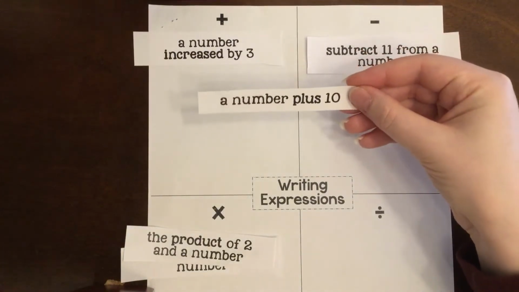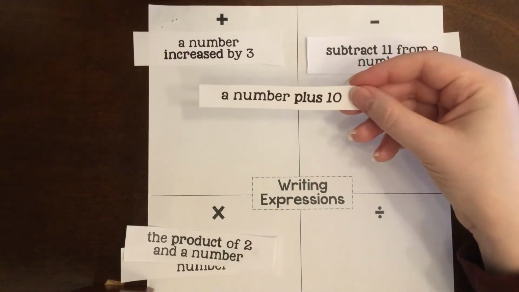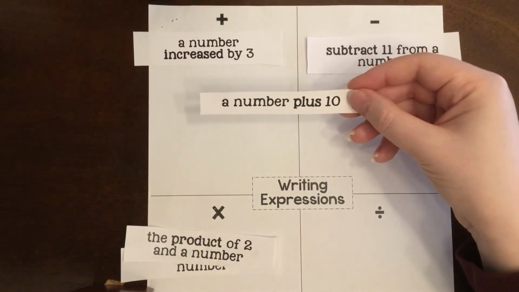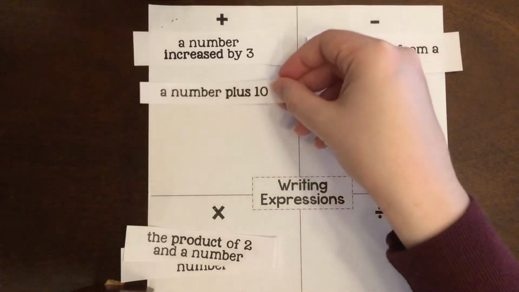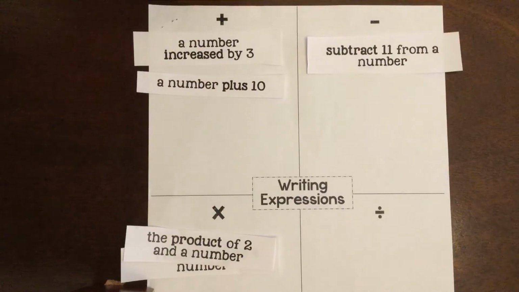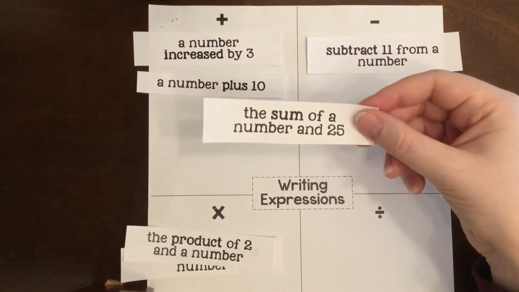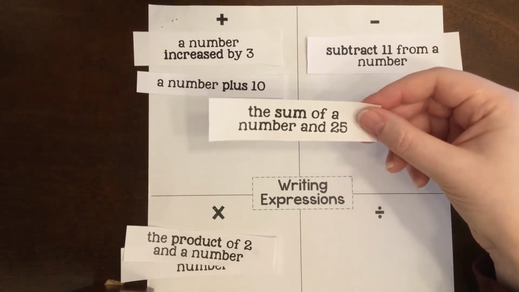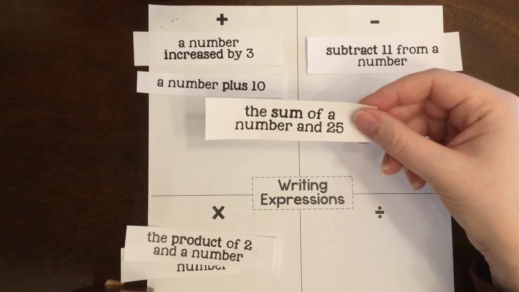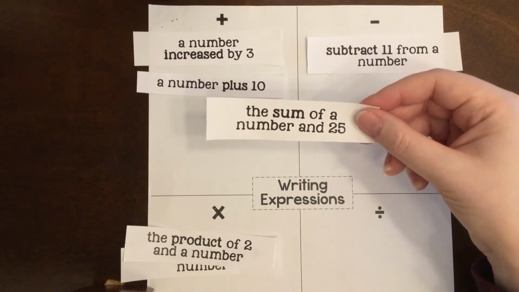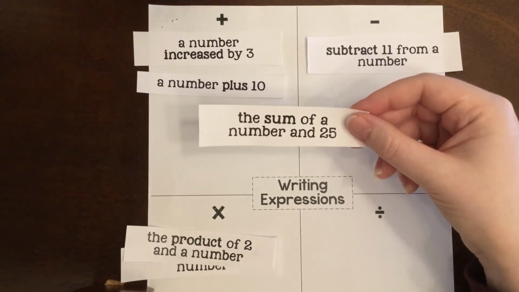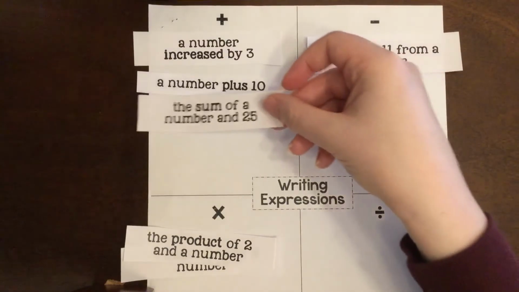A number plus 10. The word plus is a keyword for addition, so this would be n plus 10. And here's another keyword for addition. The word sum is the answer after you've added 2 numbers together or more than 2 numbers. So the sum of a number and 25 would be n plus 25. So it's addition.